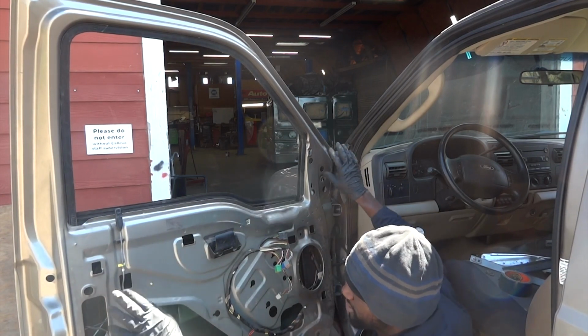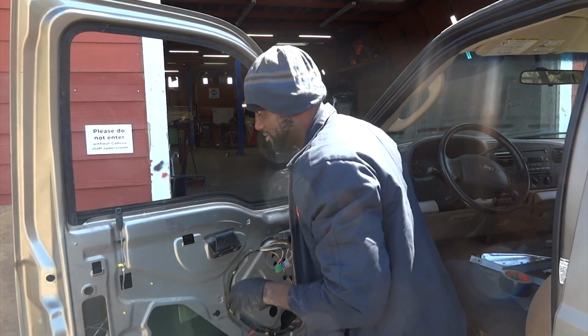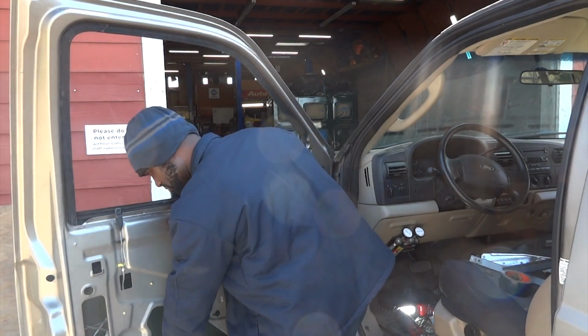Alright, so I got the window track installed. So now I'm gonna get the window lined up into the track.